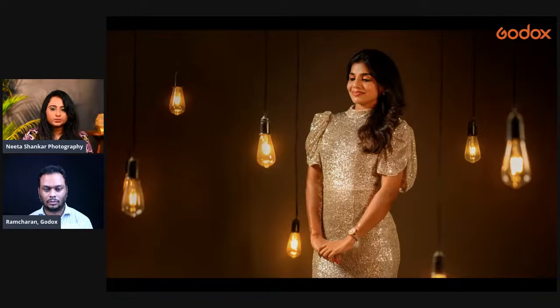So that's why we switched over to LED lights, like SL200 or SL150, depending on what power we need. We used to use halogen lamps for a while, but now we've switched. But most often I prefer to use flashes because I think it works better for me that way. So you are using this SL series totally replaced with the halogen lamp. Is it right, ma'am? Yeah.